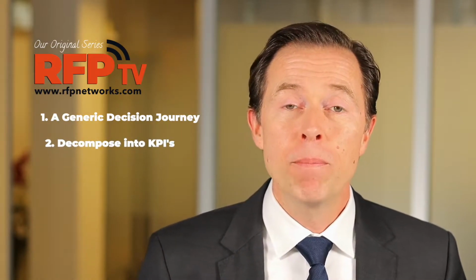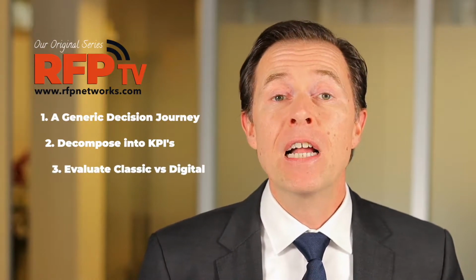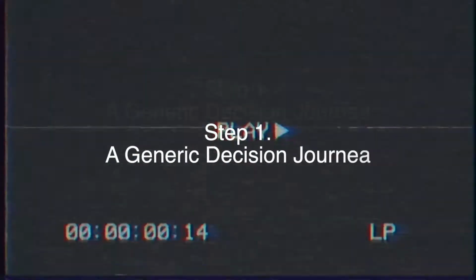So, classic or digital asset manager selection tools, which are best? Well, to answer that question, we need to take 3 steps. We need to walk through a generic decision journey using both the classic toolkit and RFP Networks, then decompose that journey to determine the key performance indicators, KPIs, then evaluate each toolkit against those KPIs. We'll begin with the classic toolkit.